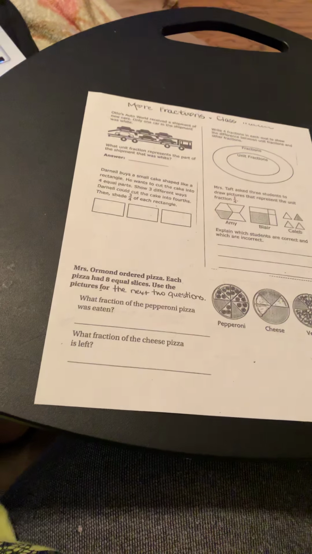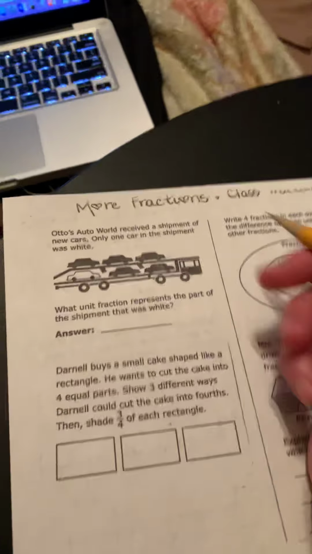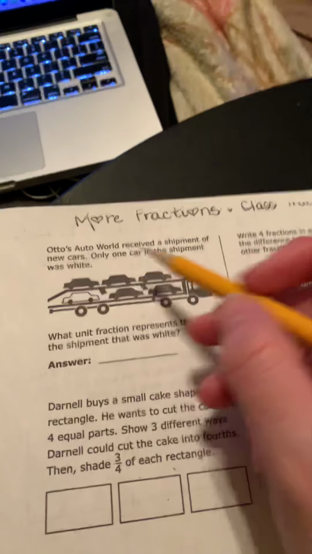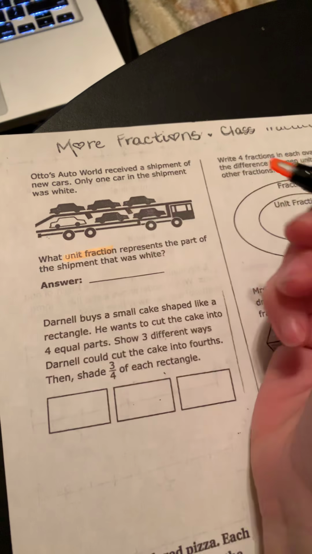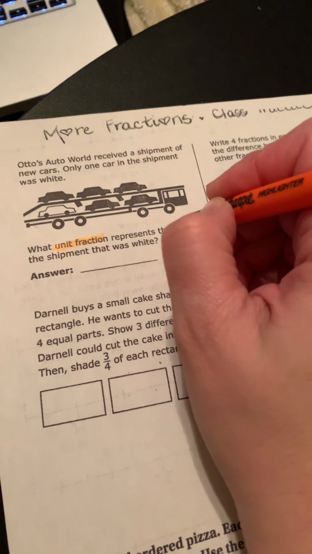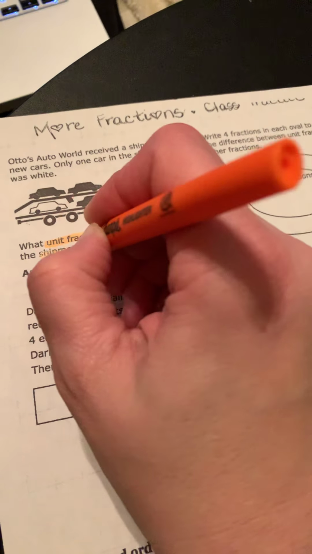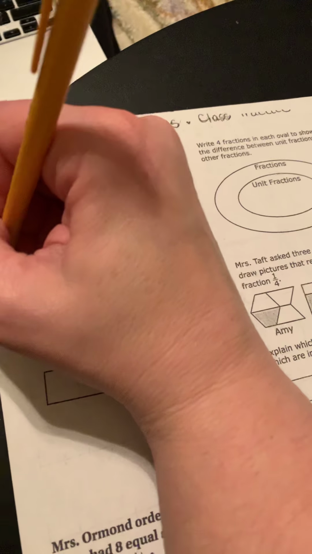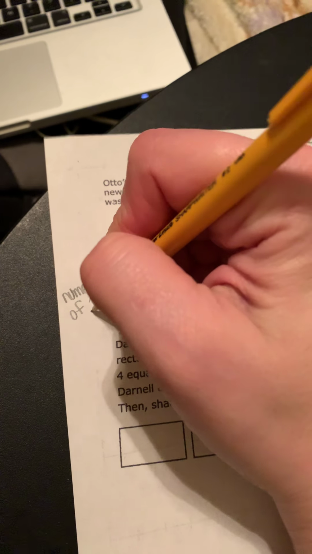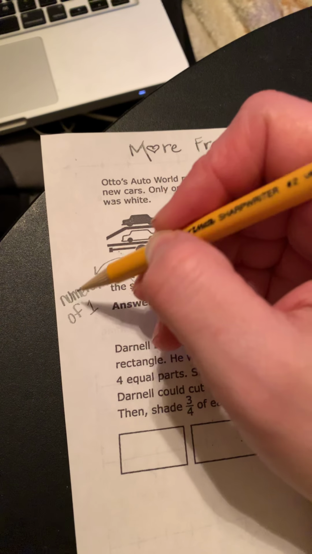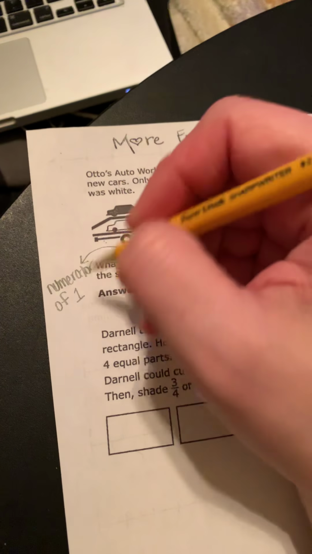So anyway, I would quickly go over yesterday's group work. All right, so they read this, and then I'd ask the students, what are you looking for? Well, we're looking for a unit fraction. About what? About a part. Which part? Of the shipment that was white. All right, well, first of all, unit fraction. Unit fractions are fractions that have a numerator of 1. And so I'd spell it out. I'd wait for them. Numerator of 1.